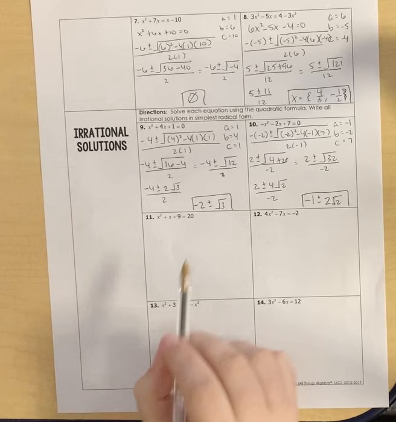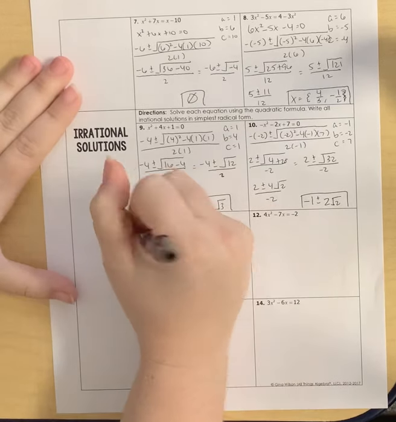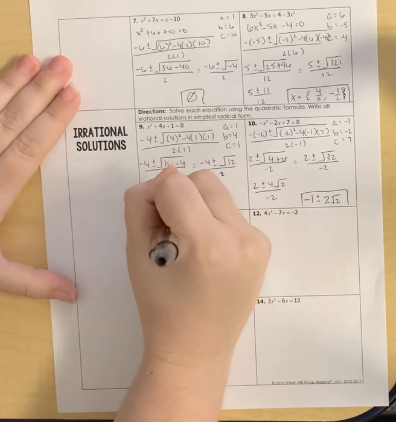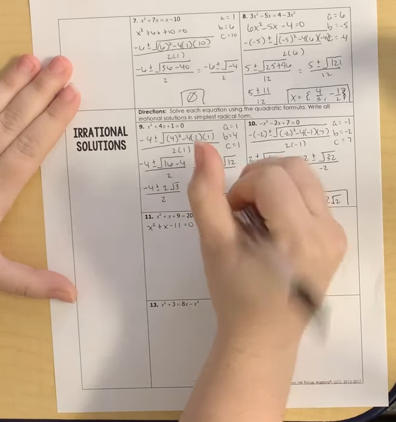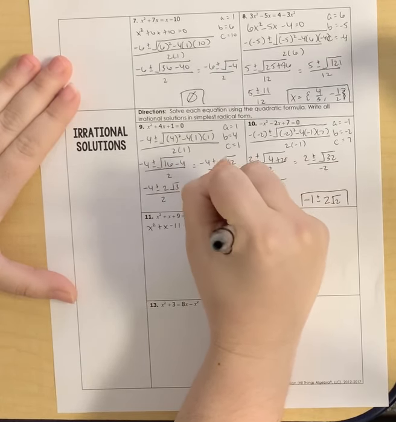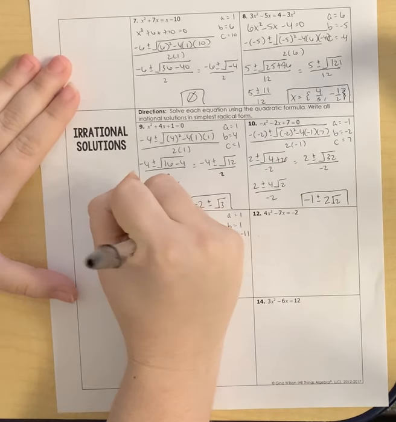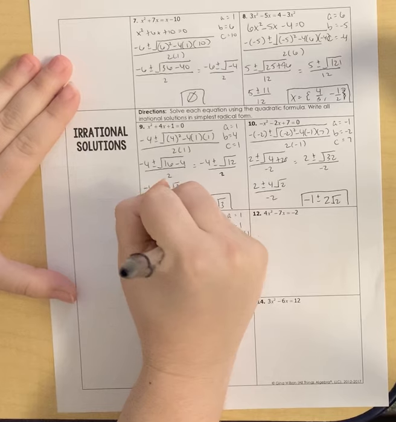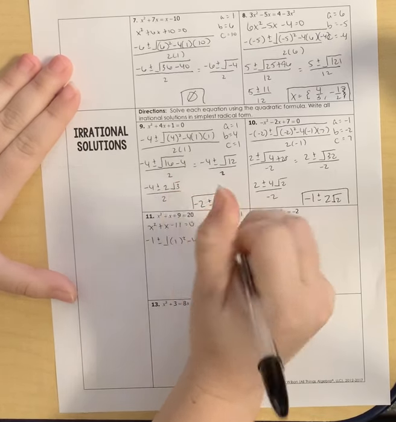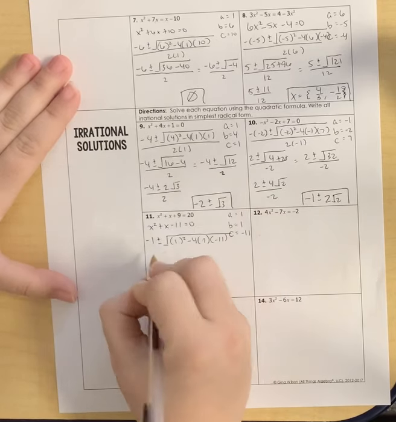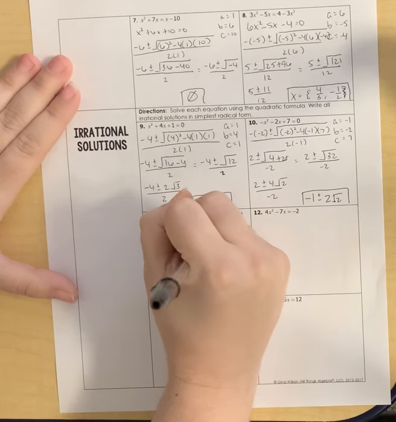Okay, number 11, so first we want to move the 20 over, so we have x squared plus x, and then 9 minus 20 is negative 11. So our A is 1, our B is 1, and our C is negative 11. So you have negative 1 plus or minus the square root, 1 squared minus 4 times 1 times negative 11 over 2 times 1.